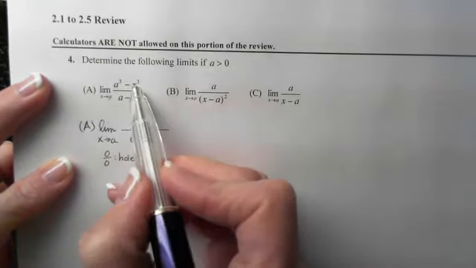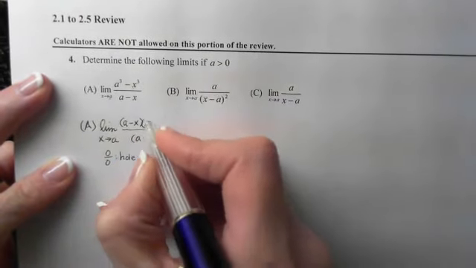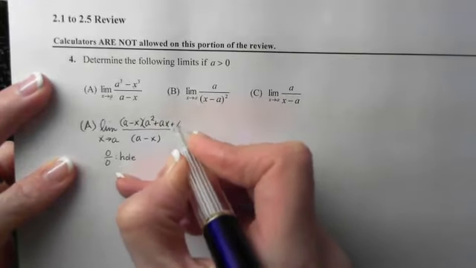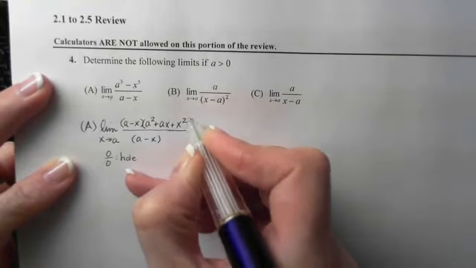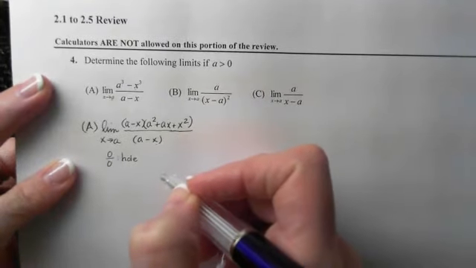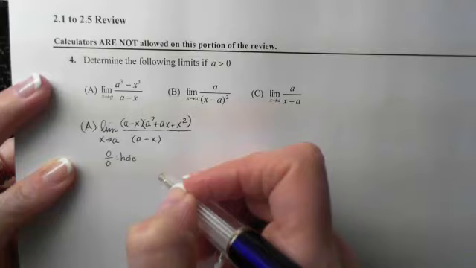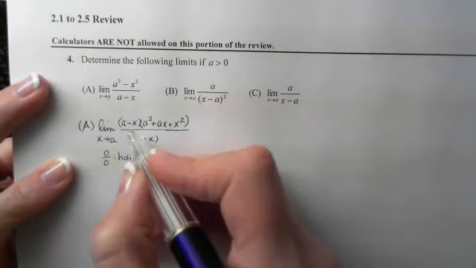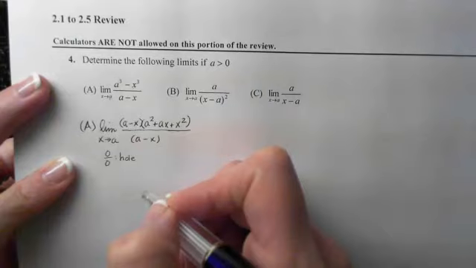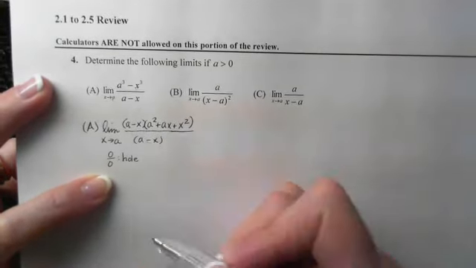I have a difference of 2 cubes here, and I gave you a difference of 2 cubes on your review because you can probably cheat a little and figure out how to factor that difference of cubes. But on the test, I will give you factors that you know how to do, like differences of squares or easy factors that are just foiling backwards. So here, just to practice and kind of refresh your memory on that difference of cubes, I'm giving it to you.